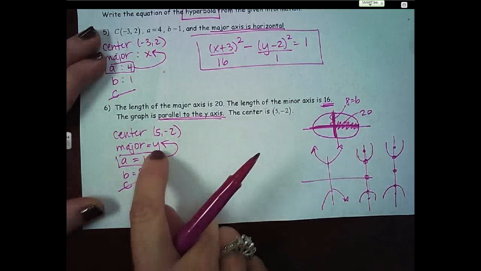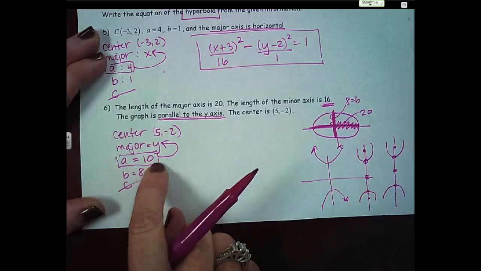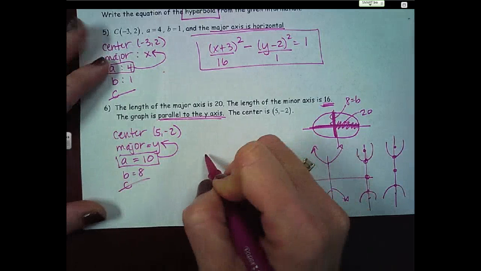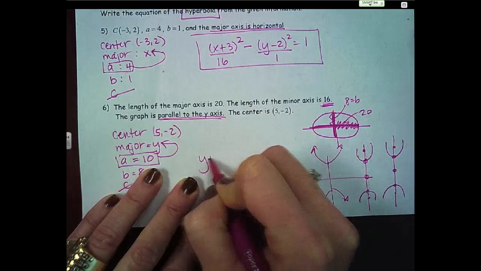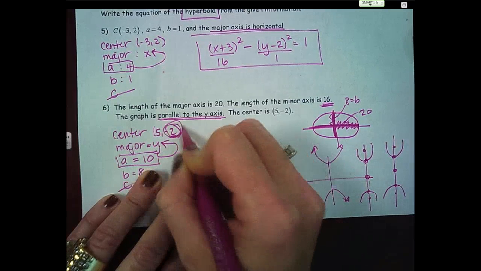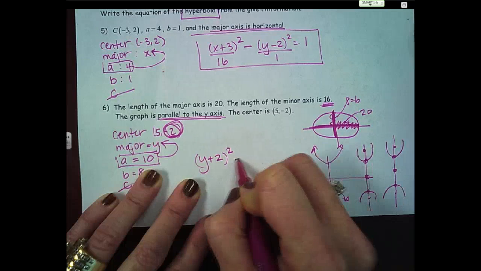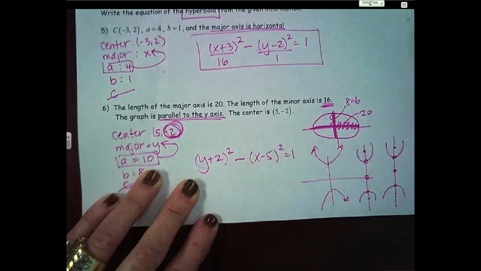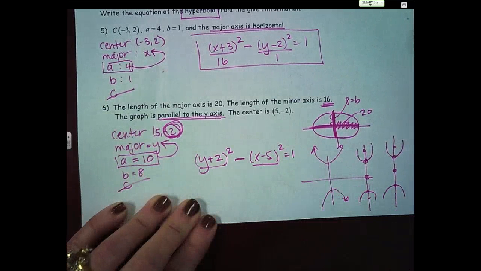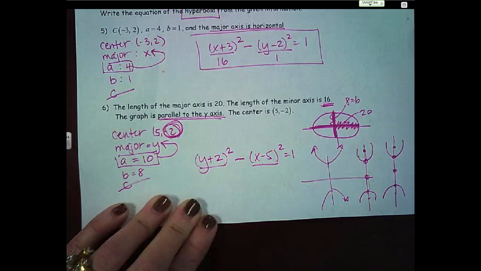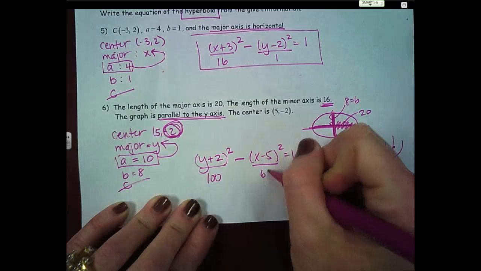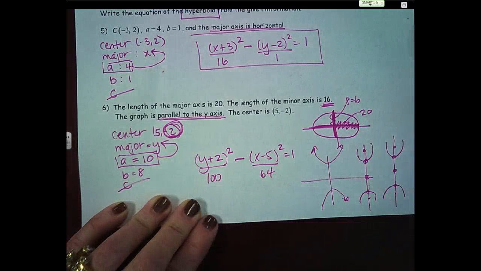So guys, if y is the major, then A belongs to the y. Because it told us it was a hyperbola, when we make our equation, it starts with y. So (y + 2) squared, because here's y, minus, and then now we're going to put the x. (x - 5) squared equals 1. And it always leads with A. A is always in front. So this would be 100, and this is 64. So that's your final answer for that.